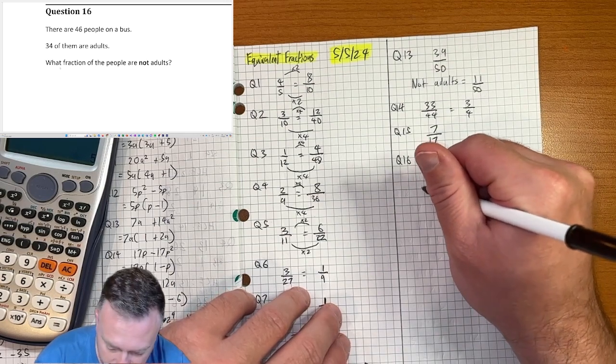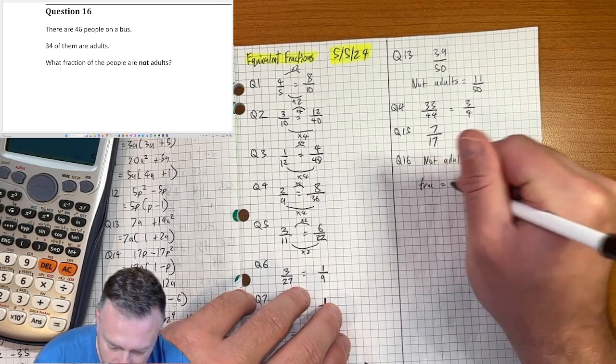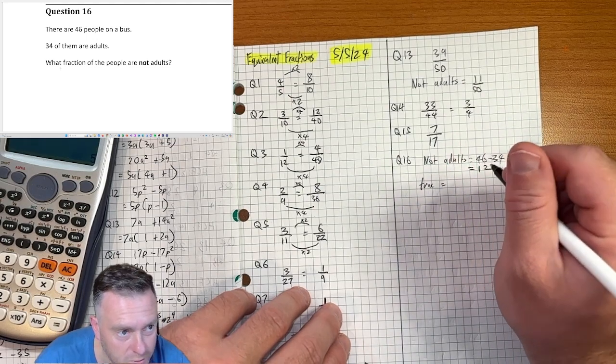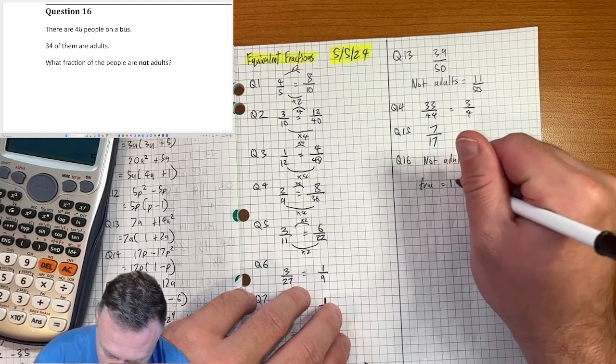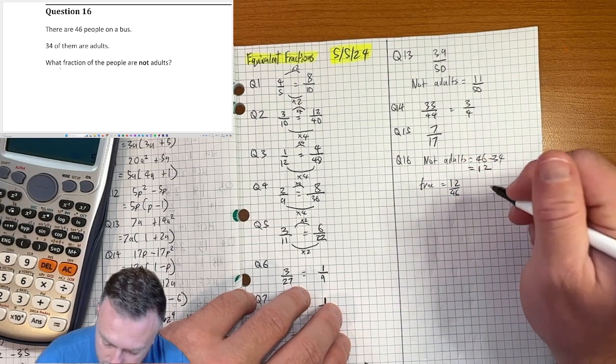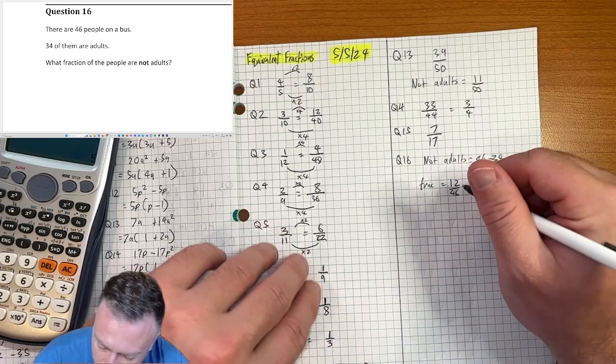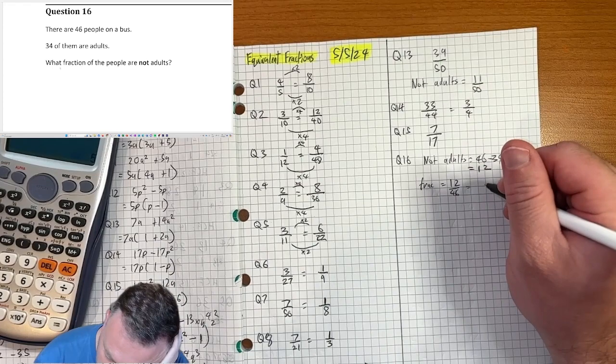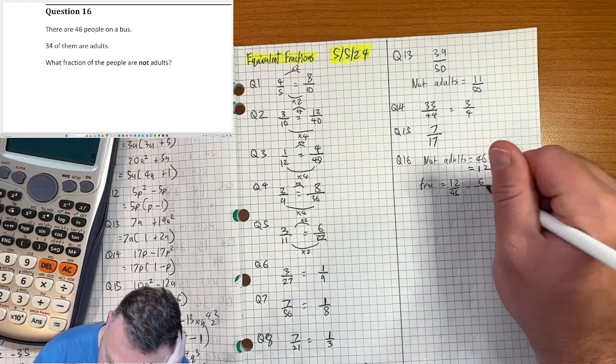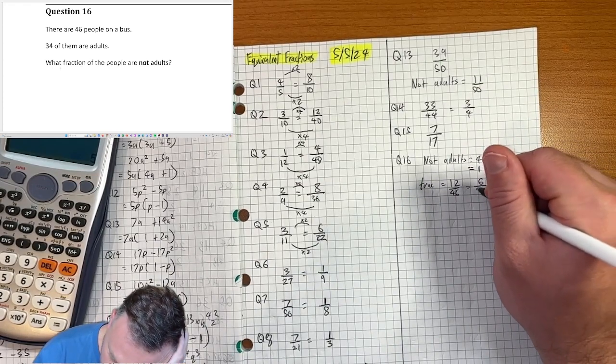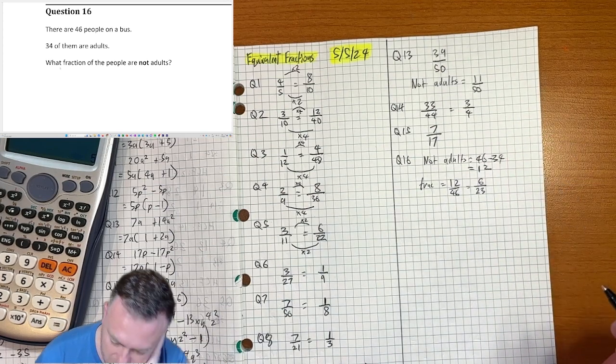So the fraction is equal to 12 out of 46, and then we want to reduce that down. So we're going to divide the top and the bottom by 2. So we get 6 out of 23, and then we can't do much more with that.